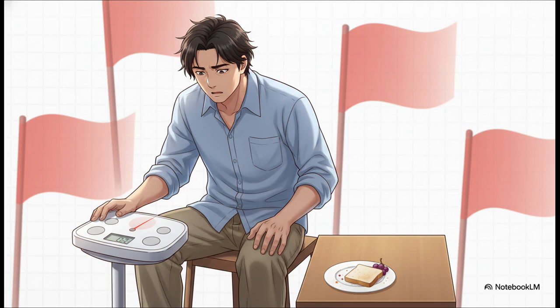Mr. Davies tells us, yes, he's lost weight without trying, and yes, his appetite is gone. These are massive red flags. The moment you hear chronic back pain plus unexplained weight loss in a 65-year-old, malignancy has to shoot to the very top of your list.